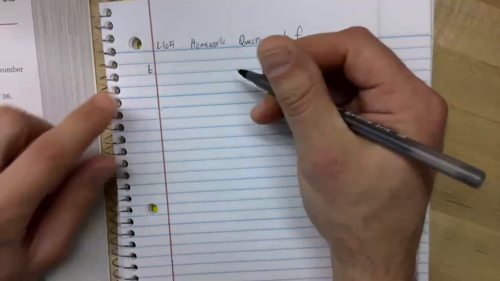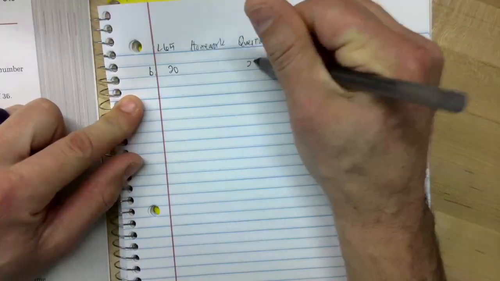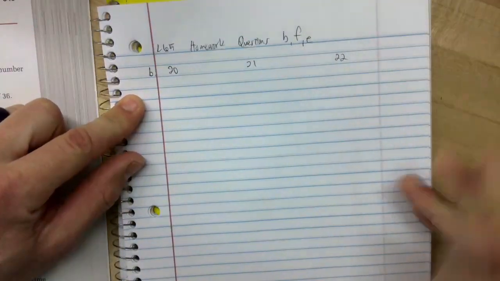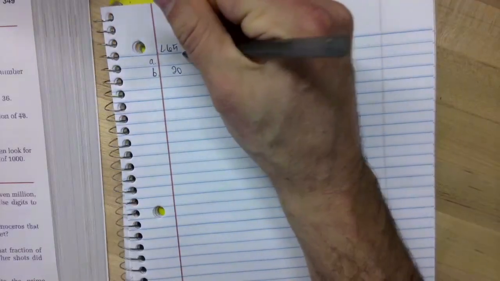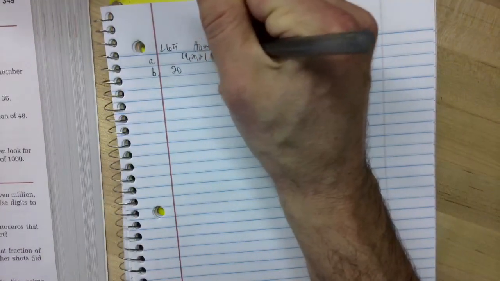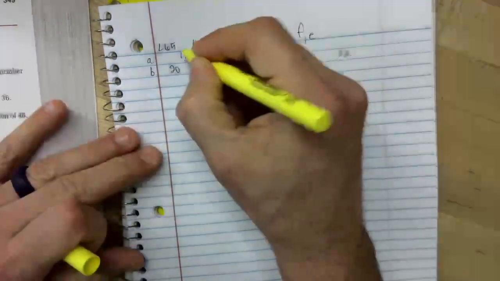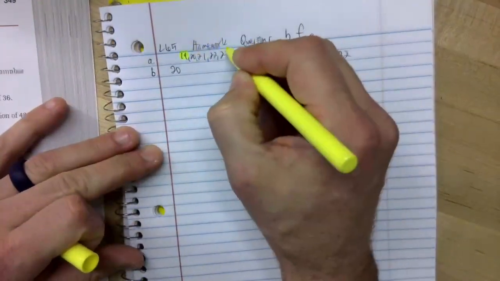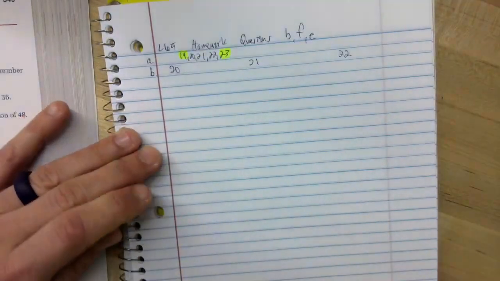All right. So B says write the prime factorization of the composite numbers. So 20 and 21 and 22. So if you look at A, 19, 20, 21, 22, and 23, 19 is prime. 23 is prime. All of the others are therefore composite.